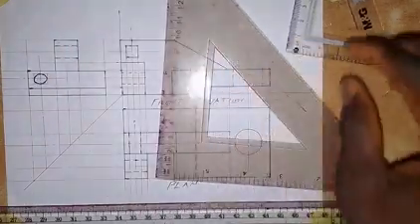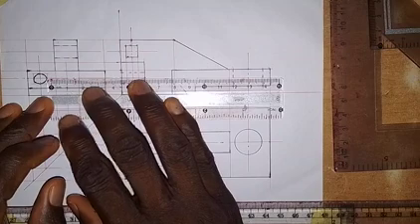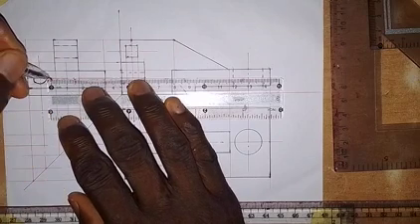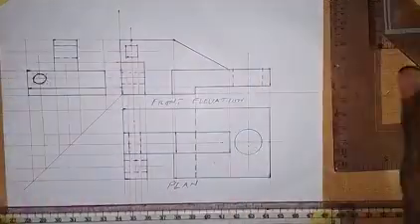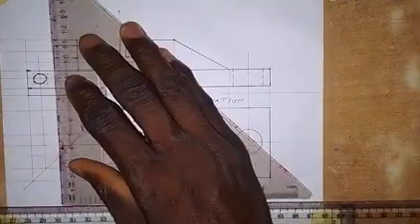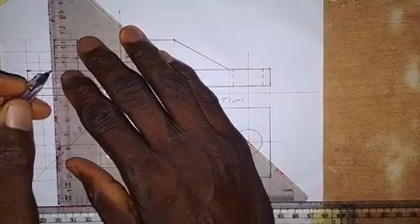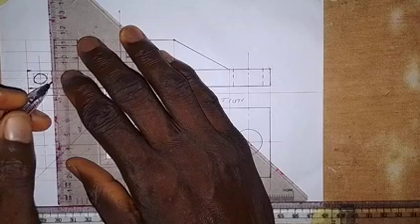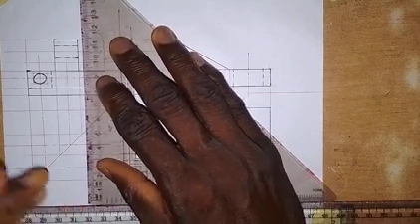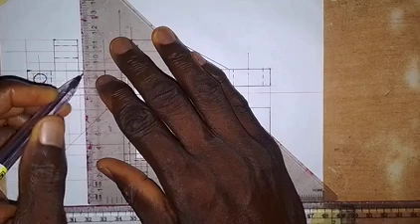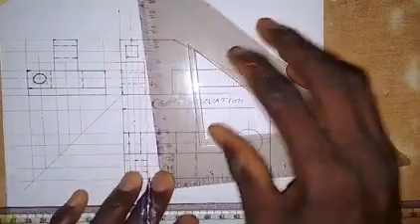We have 10 from the center to this side and 10 to this side. Then we draw it as hidden detail, using short dashes line to show that the hole is hidden. Then we also draw for this. Alright, that part is done.